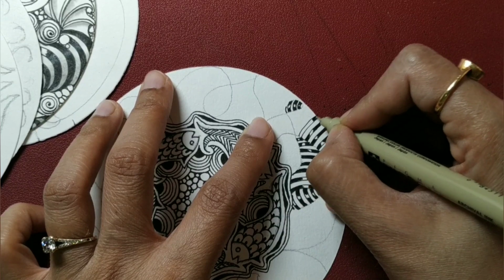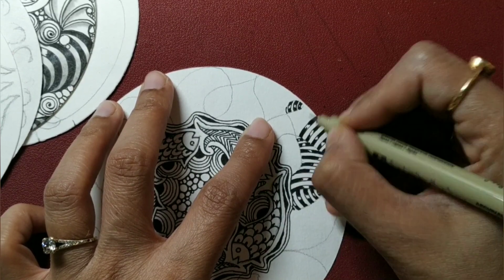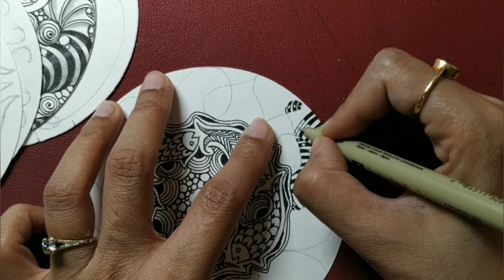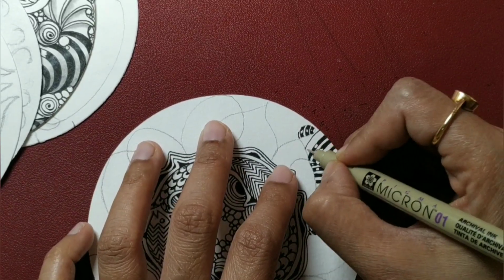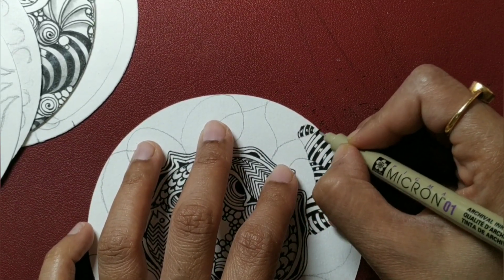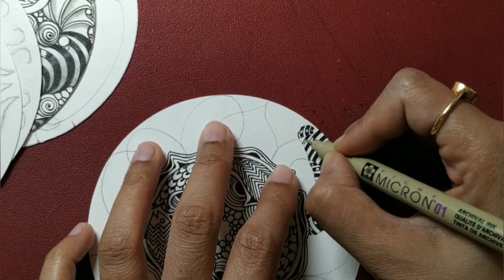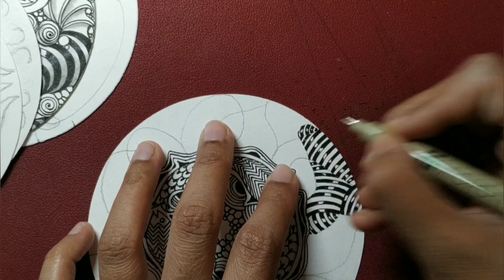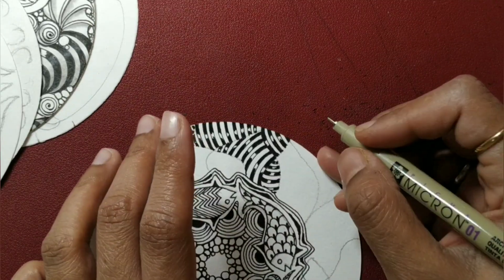Wherever lines are changing directions, highlight that part, right? So that's just a glimpse of what we will be doing.